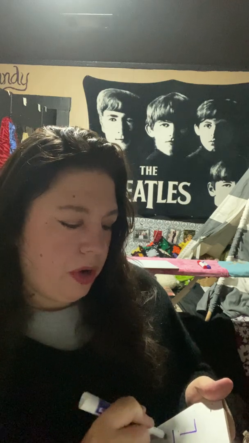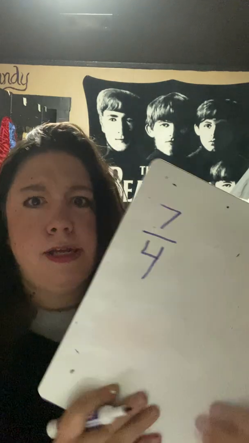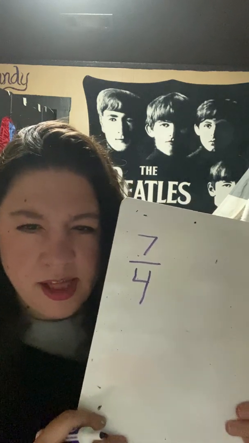How do you turn 7 fourths, which is improper, into a mixed number? Well, it's kind of like a division problem. 7 divided by 4. How many times will 4 go into 7? 4 times 1 is 4, but 4 times 2 is 8.